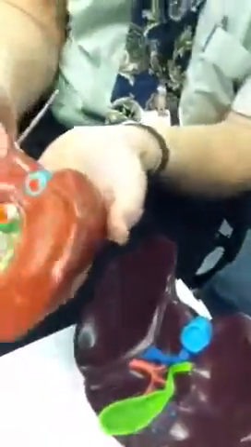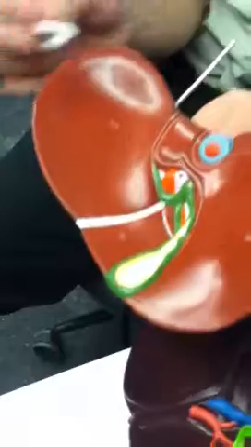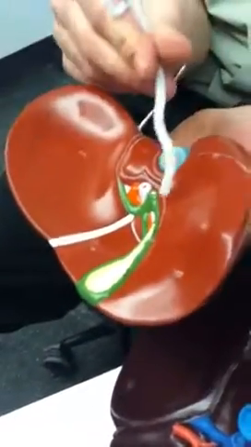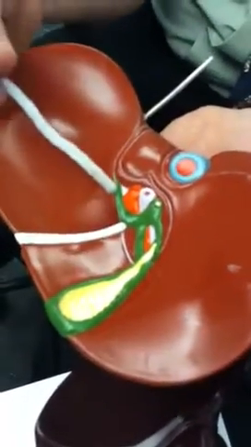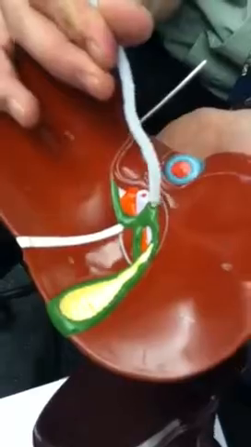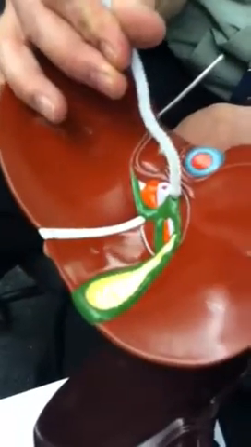So on this model, here's gallbladder, here's liver, that must be my cystic duct because it goes from the gallbladder to the liver. These two vanish inside my liver, so this must be hepatics. This one's been cut, that must be common bile.